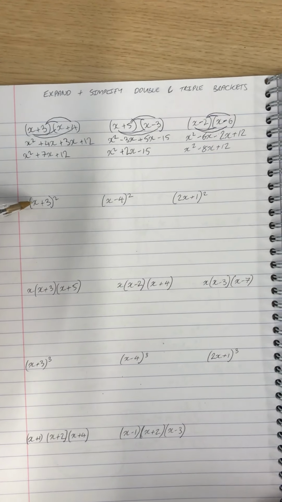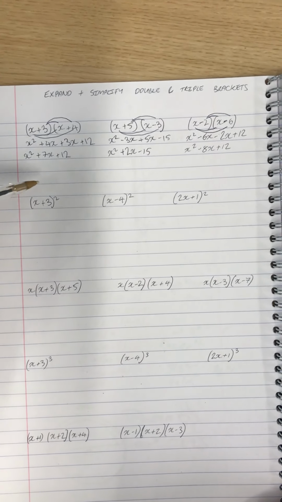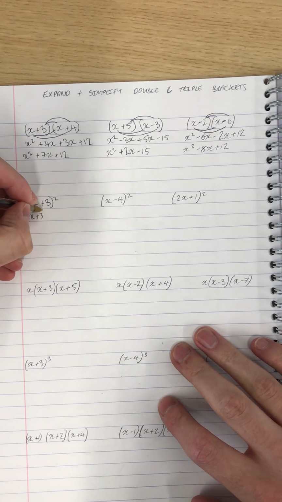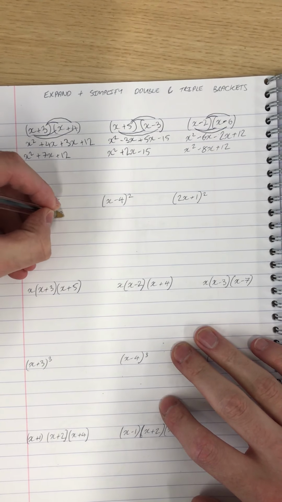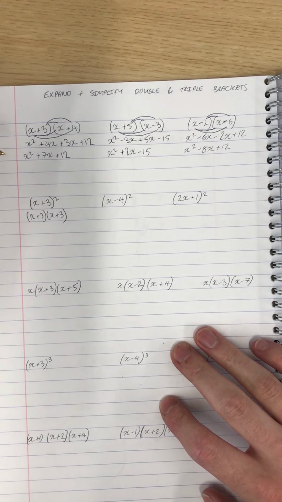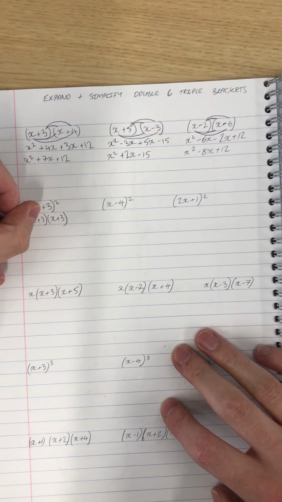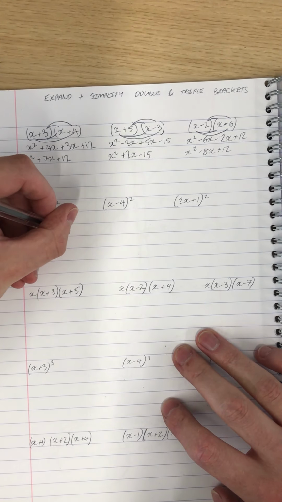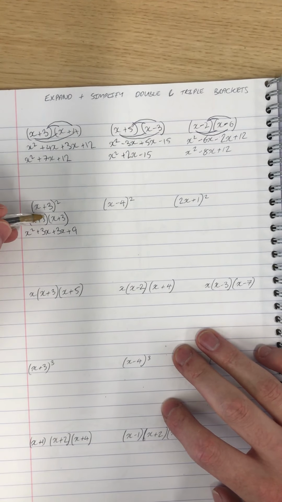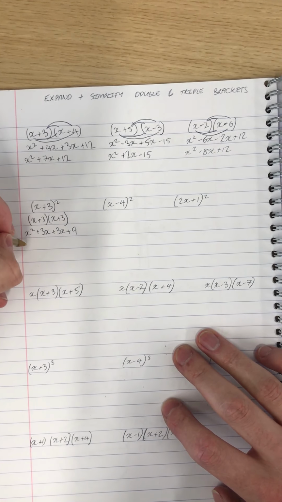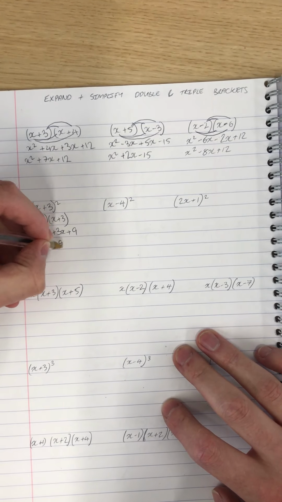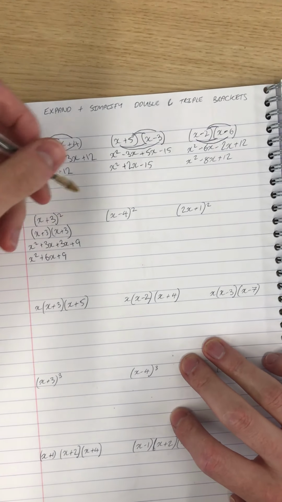So when you go on to questions like this and you see it in the brackets, all we're doing essentially, we have two sets of these, which is exactly the same as what we've got above. So we simplify it out first, x plus 3 and x plus 3, like that. And then we continue to do what we did above. So we end up with x squared plus 3x plus 3x plus 9. So x plus 3, x plus 3, it's exactly the same as above, and we've simplified that to x squared plus 6x plus 9. And it's as simple as that, guys.